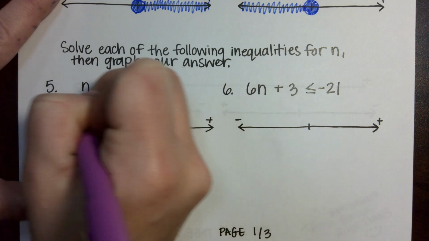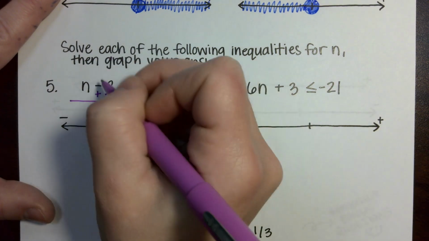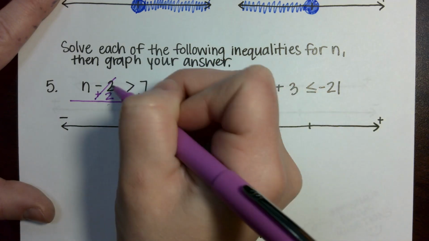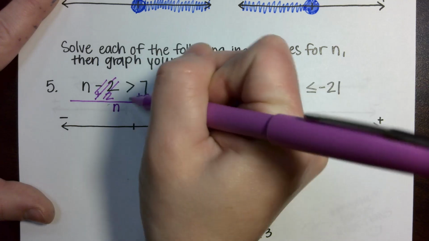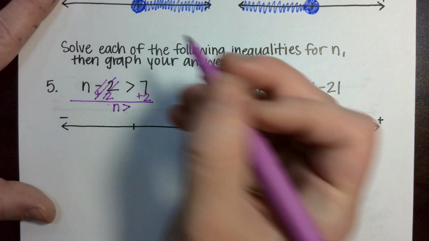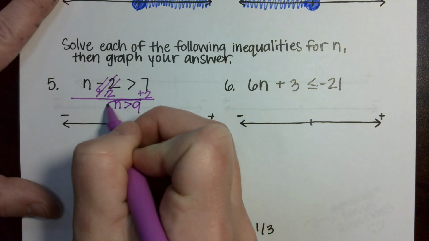It's just like solving an equation, what we did last unit. Yes, and on the 7. What happens to my 2's? They cancel out. So I'm left with n is greater than 7 plus 2? 9. Okay, n is greater than 9.